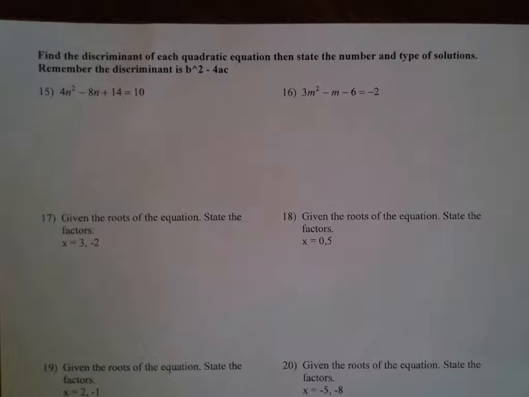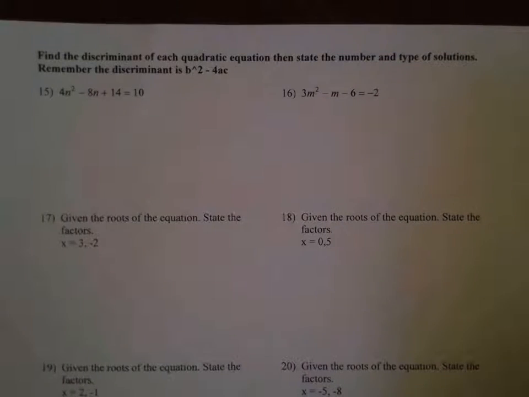Hi again, we're on page 3 of the Unit 4 study guide. I'm going to work out numbers 15 through 20, and please don't hesitate to ask me any questions after you watch this video. Alright, number 15.